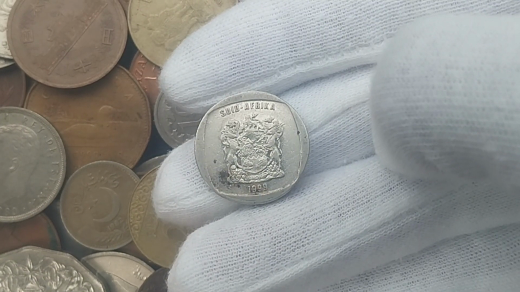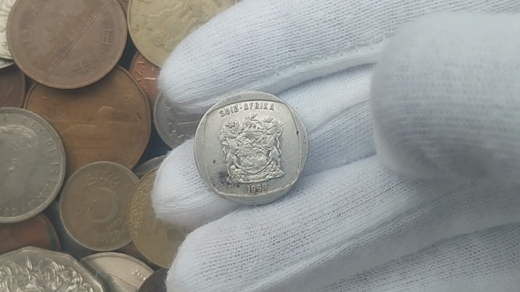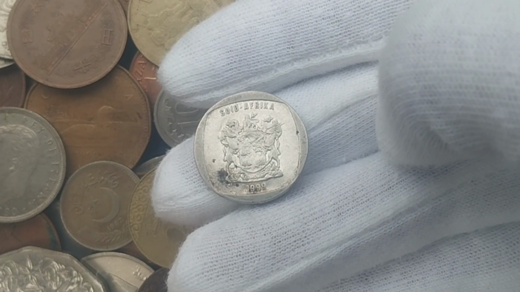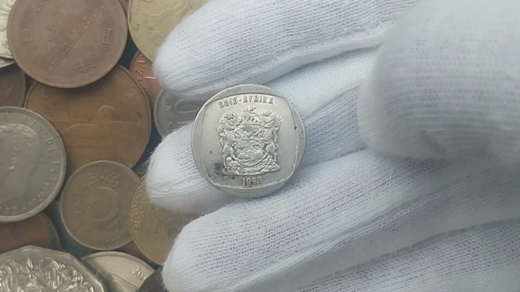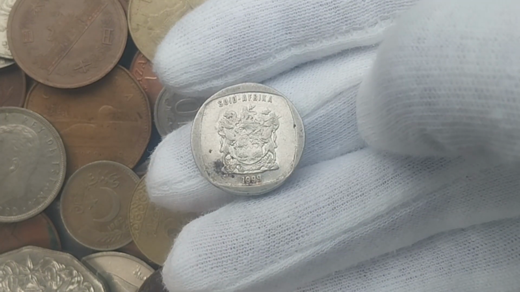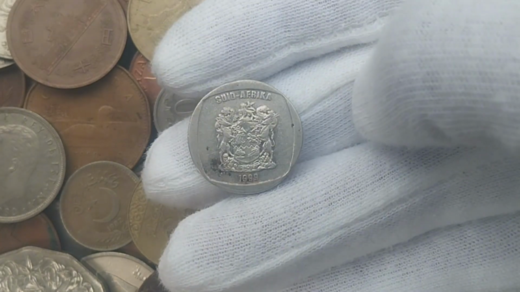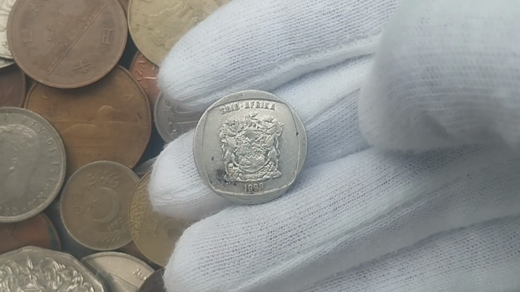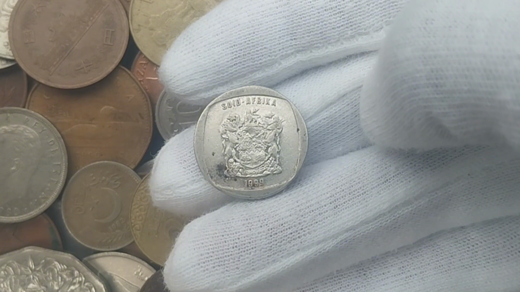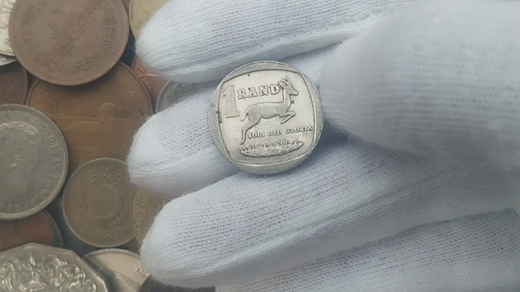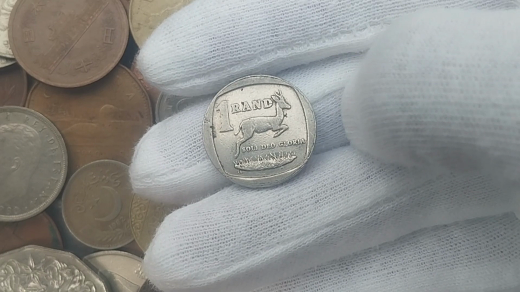Symbolism and national identity. The 1999 1 Rand coin is more than just money. It's a portable piece of South Africa's identity. The Springbok symbolizes unity and diversity, strength and progress, while the coat of arms on the reverse ties it to the official heritage of the nation. The bilingual inscription reflects South Africa's multilingual society, and the Latin motto adds a layer of historical and cultural depth.